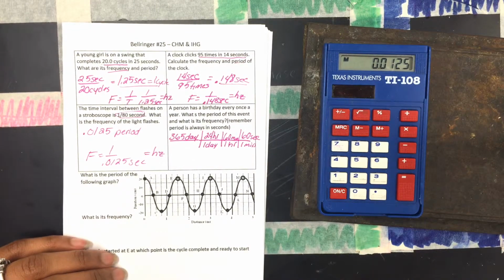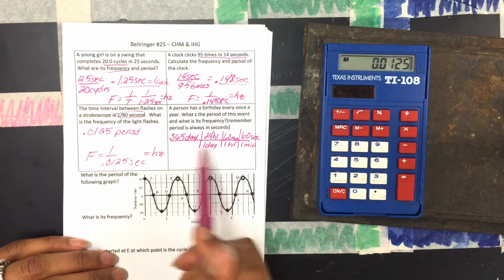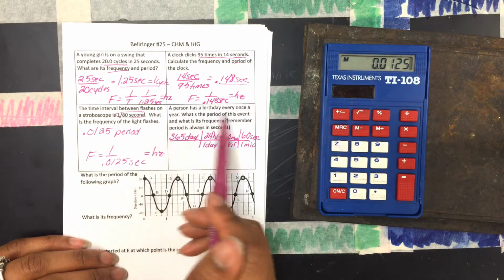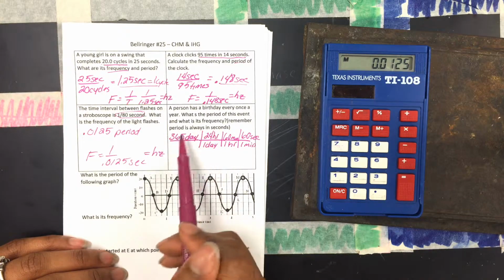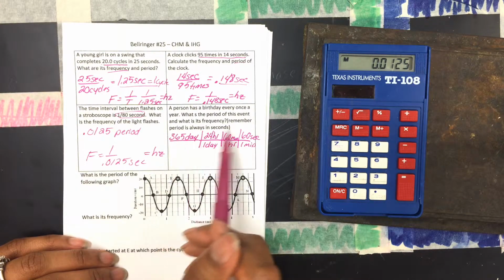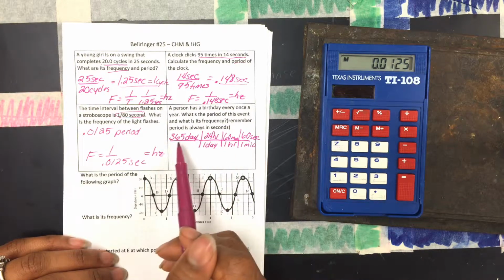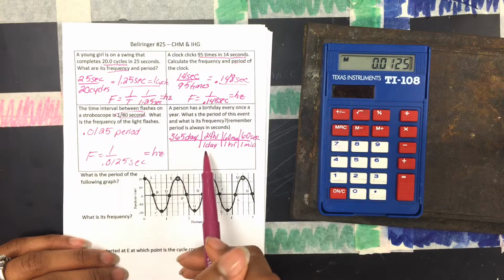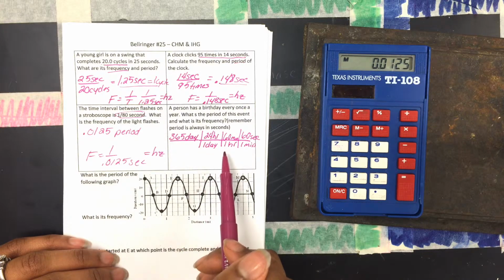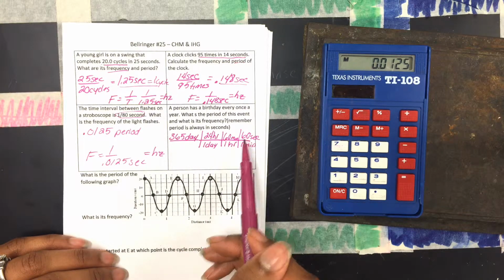All right, so far what I've done is my dimensional analysis. It says a person has a birthday once a year. What is the period of this event? What is its frequency? So remember, period is always in seconds. Right now we have it in a year's worth of time. So I changed 365 days. 1 day equals 24 hours. 1 hour equals 60 minutes. 1 minute equals 60 seconds.